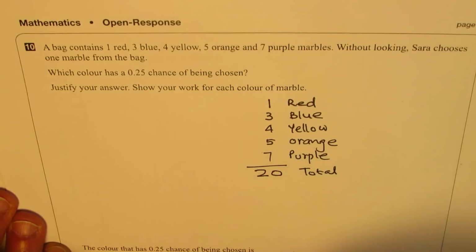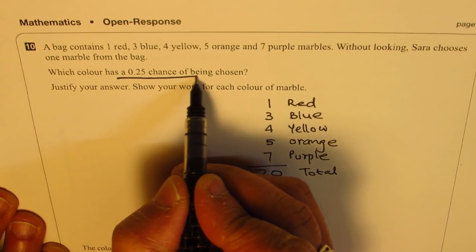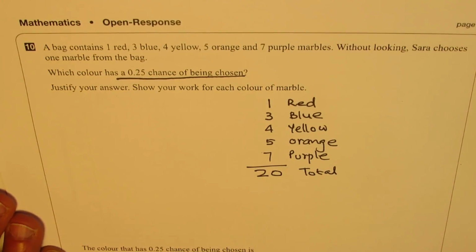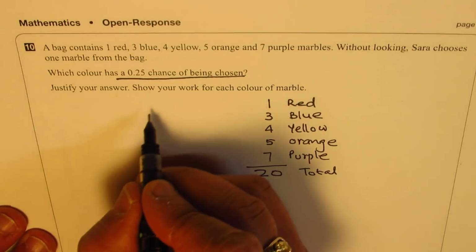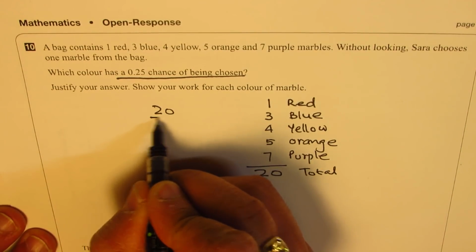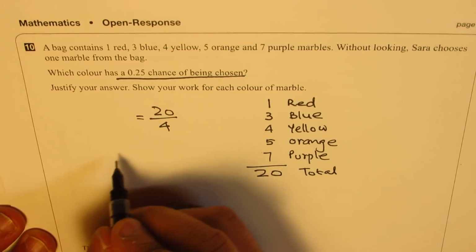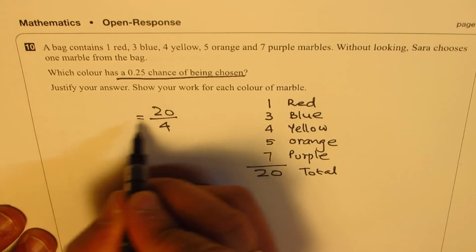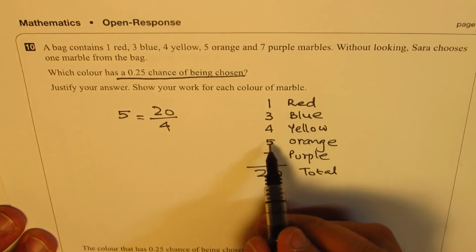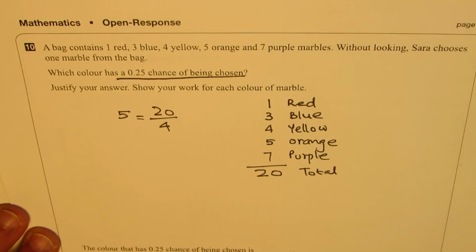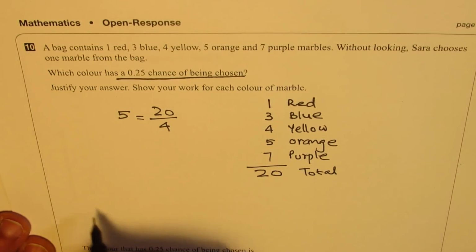Now, we want to look for which color has 0.25 chances of being chosen. That means 25%. That means 20 divided by 4, right? A quarter, 25% is a quarter, right? So that is 5. So the answer should be 5 are orange balls, right? So justify your answer, show your work. Which color? So it is the orange color.